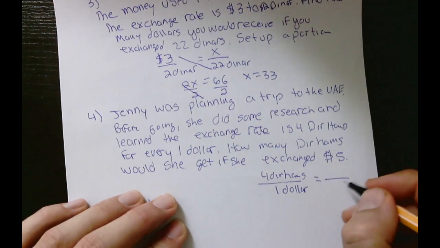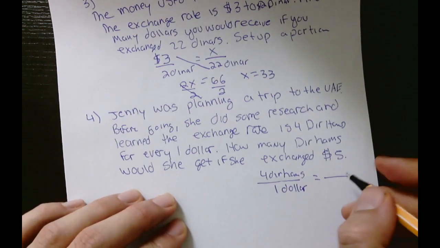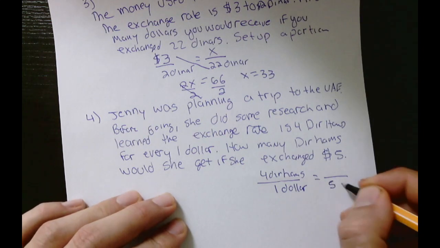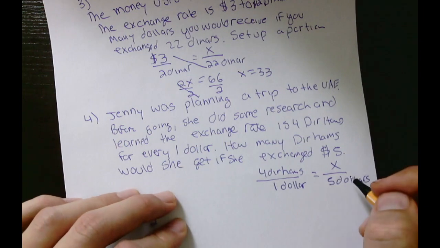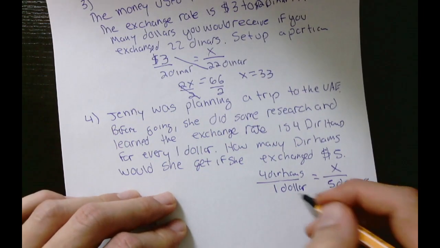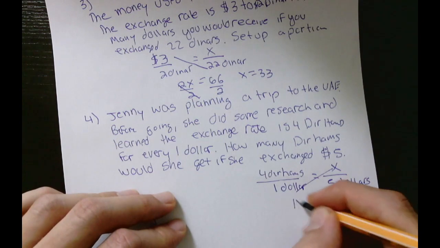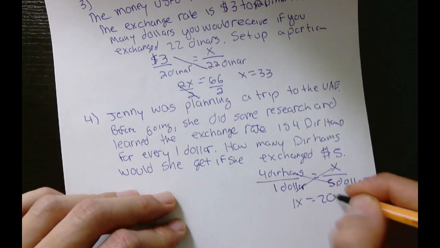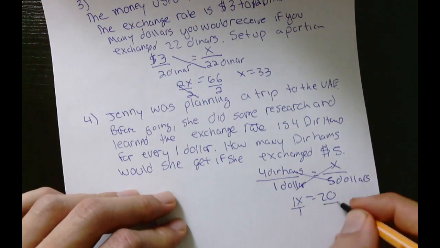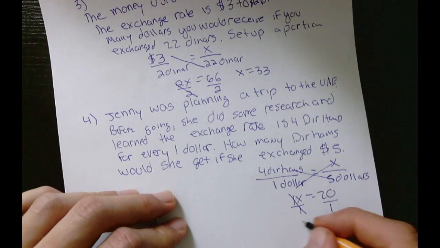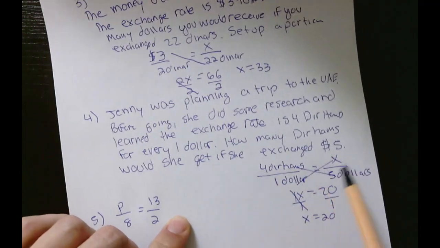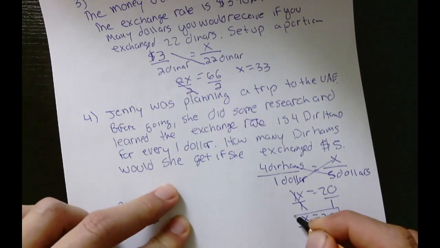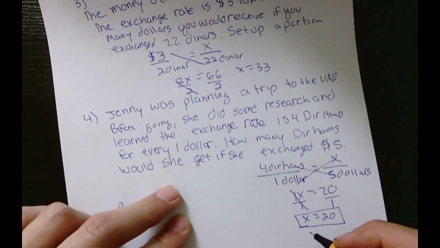And we have $5, so does the dollars go on the top or the bottom? Yeah, it goes on the bottom. That's exactly right. Good job. So we get an X on the top. Okay, so now we have a proportion, so we can go ahead and cross multiply. You get 1x is equal to 20. You can divide both sides by 1 to cancel out the 1s, and to get x is equal to 20. So how many dirhams would you get if you exchanged $5? If you said 20, you were correct. Good job. Let's continue.